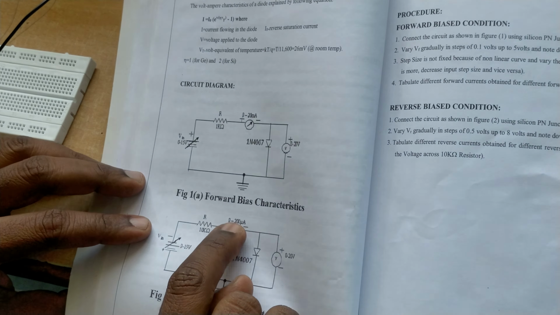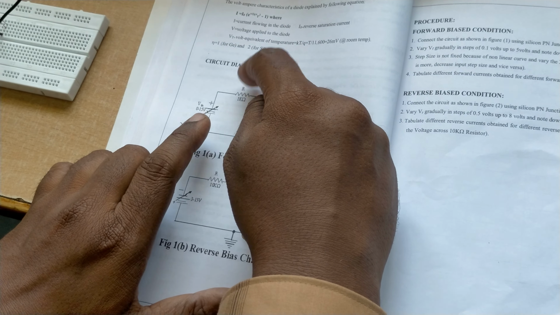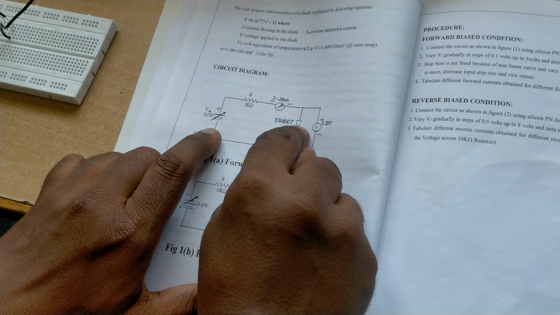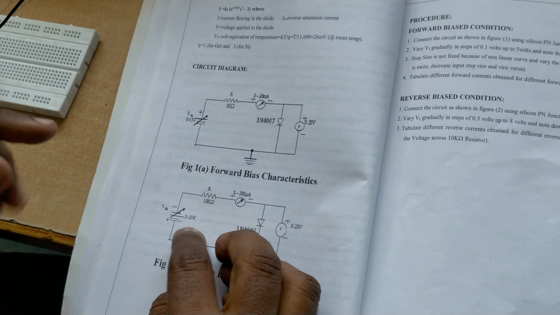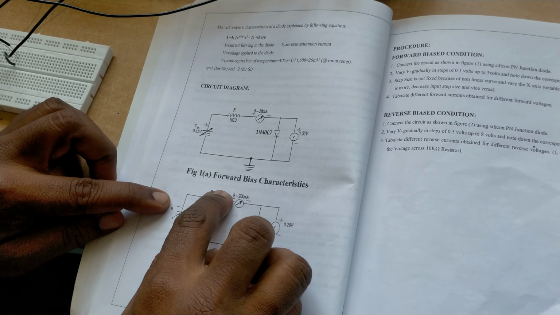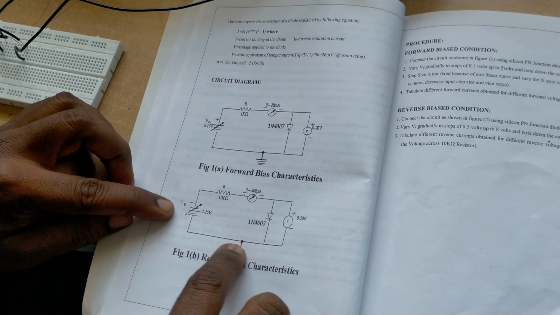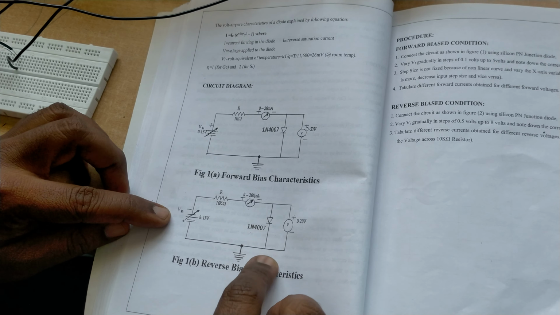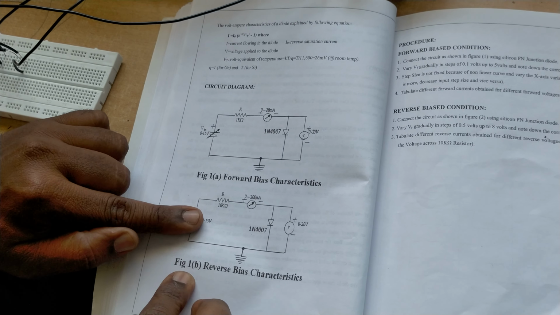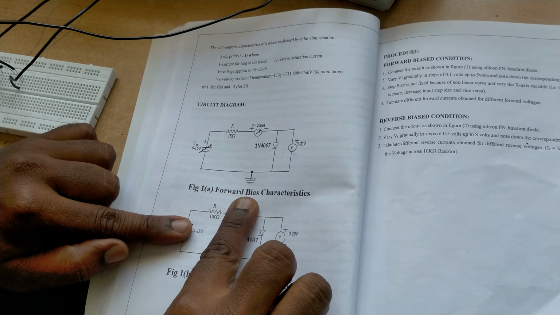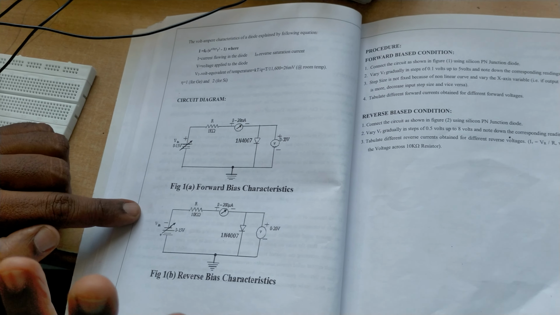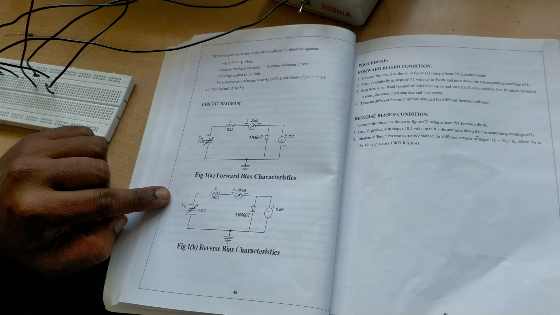Instead of connecting the positive wire to the resistance and the negative wire to the diode cathode, change the supply terminals. That means negative should be connected to the resistance and positive should be connected to the cathode. So supply terminals should be changed, resistance values should be changed, and the ammeter should be changed. Remember these three things so that the connections are very easy.